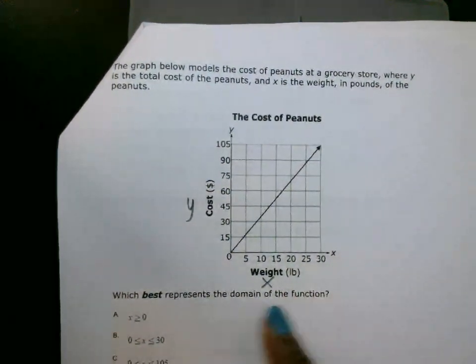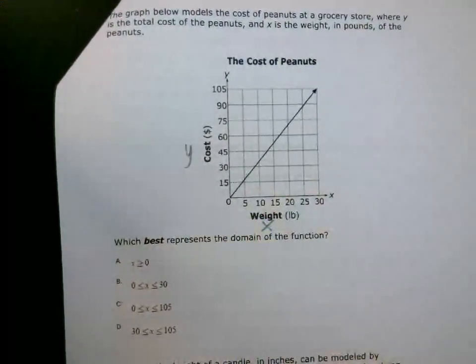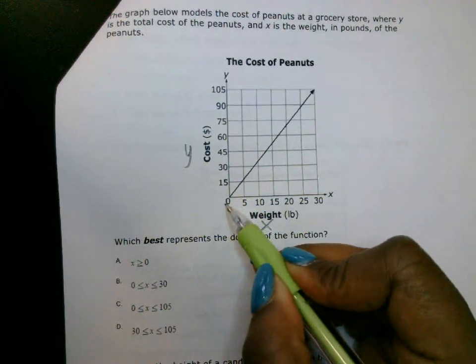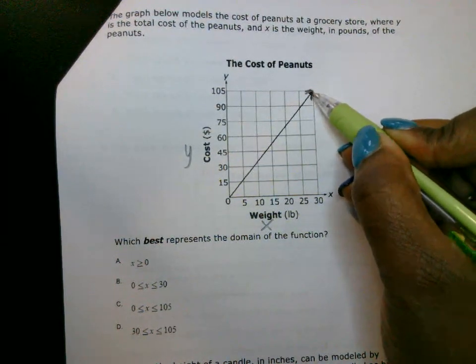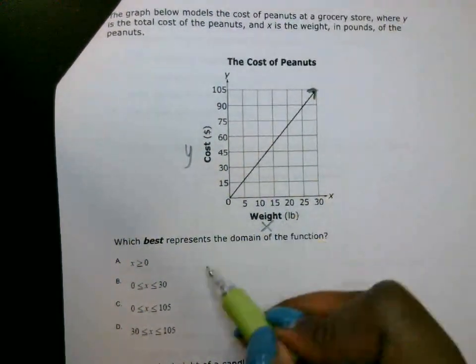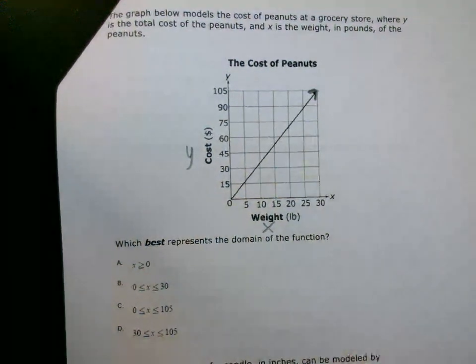All right, what's the best domain for the function? Okay, domain is the weight. You can't have a negative weight. It goes from 0 on up. And you see how this is an arrow? Look, this arrow is continuing forever. So your weight can go on forever in this particular function. You can buy as much as you want here.